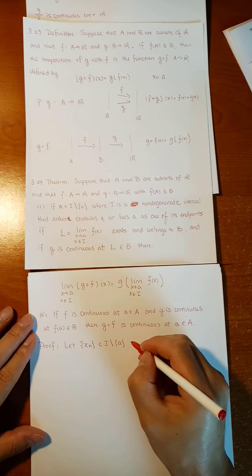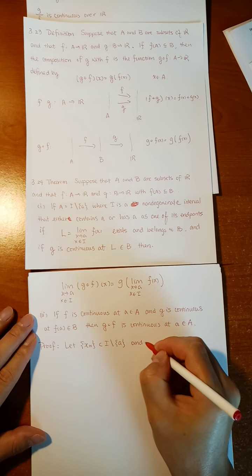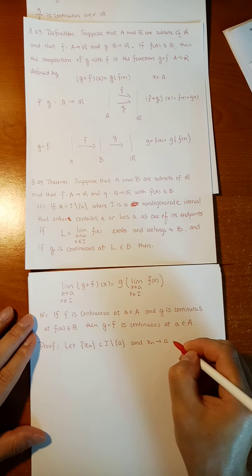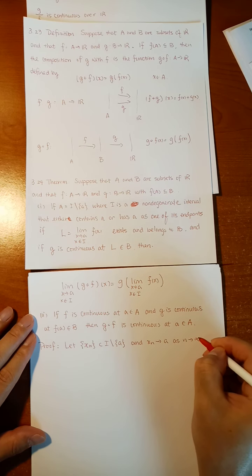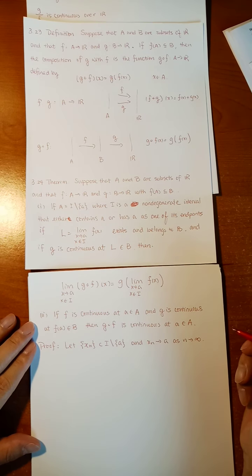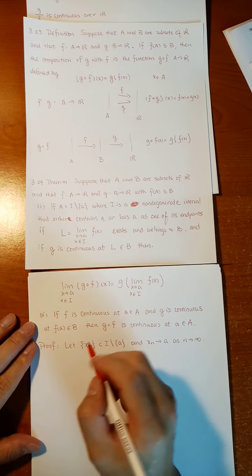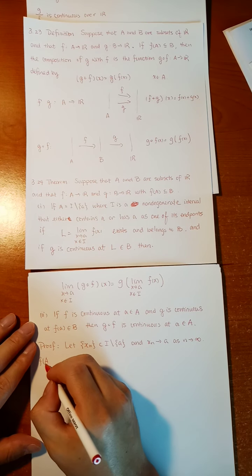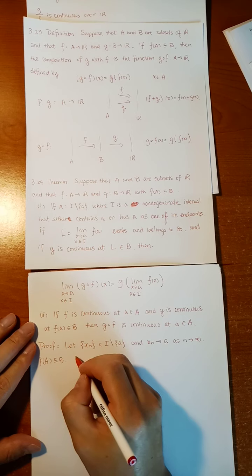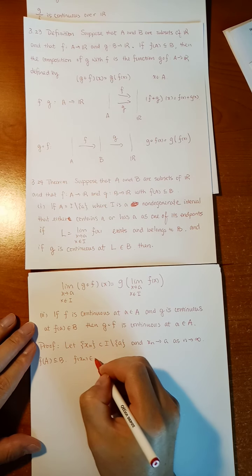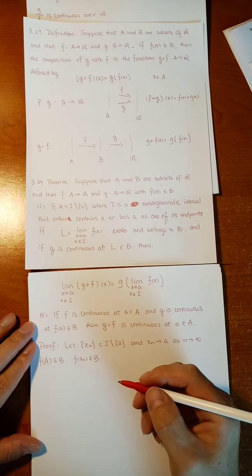We choose a sequence, and x_n approaches A as n approaches infinity. So f(A) inside B, f(x) implies f(x) belongs to B.